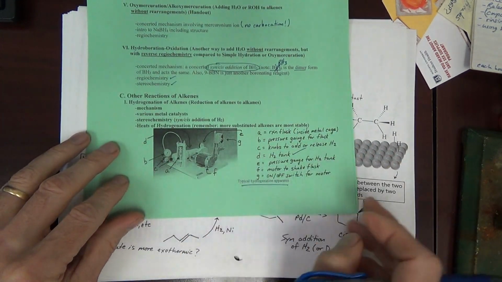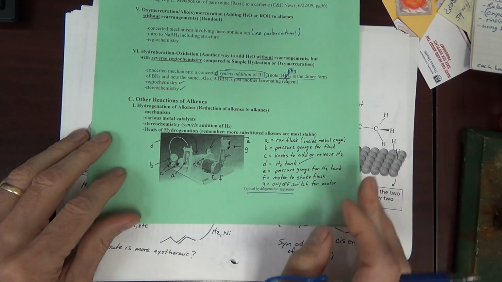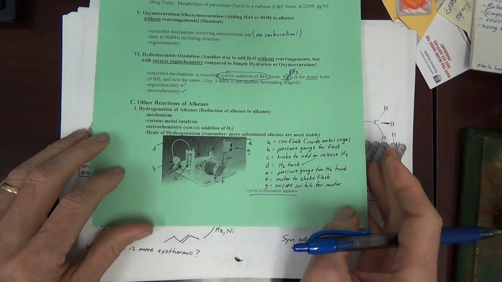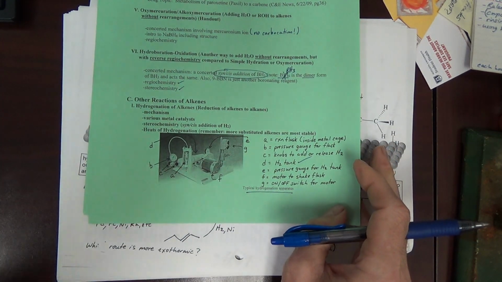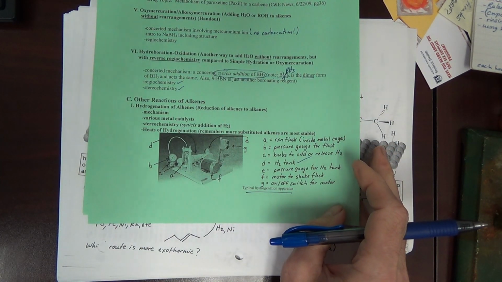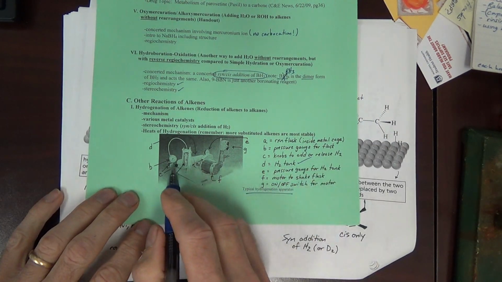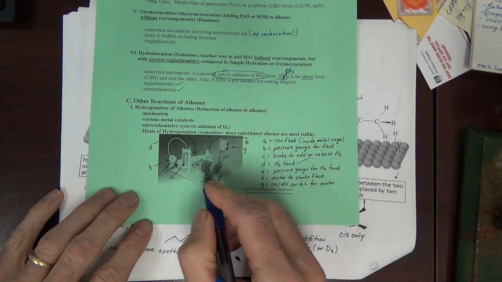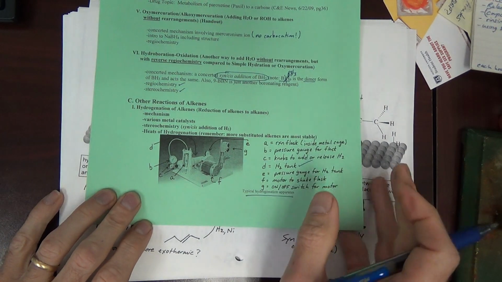We do have one in the department. But again, such is needed for handling gases and getting gases into your reaction and doing it with a closed container. And we also have a shaker here because instead of stirring, it's a motor that shakes the flask. And that's pretty much it.